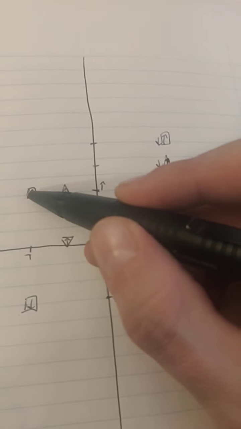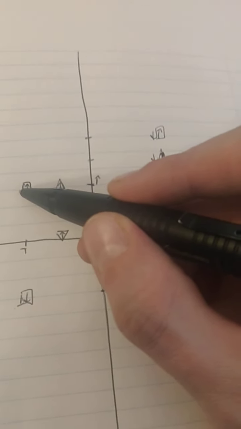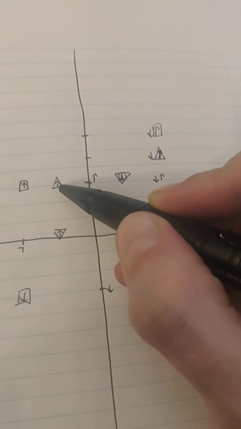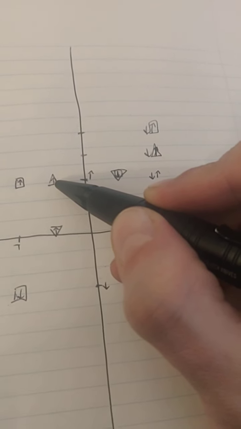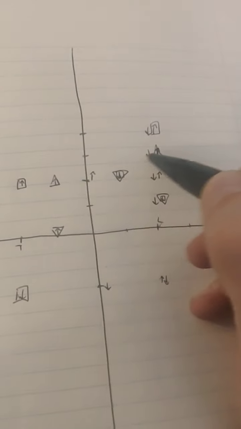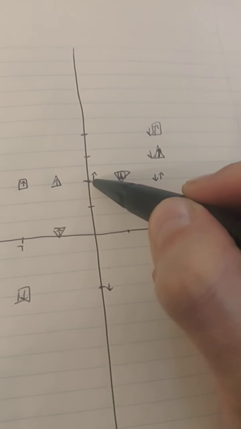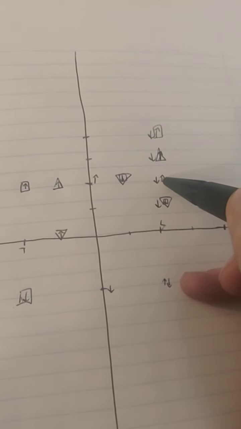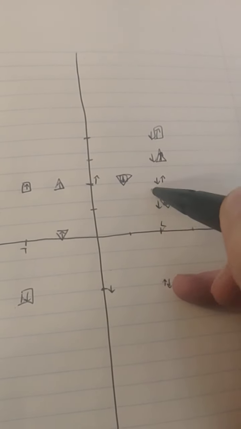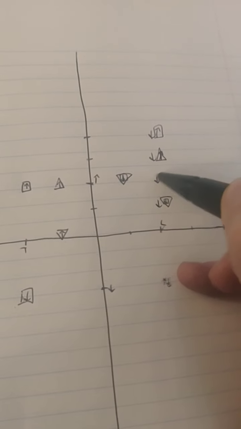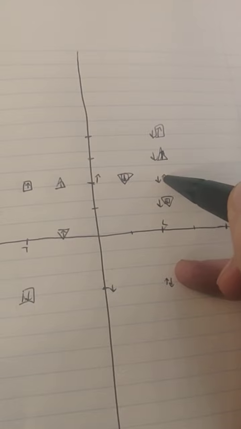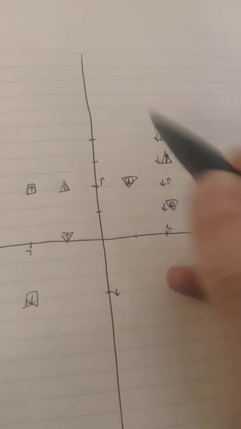You start here; if you left multiply by down, it takes you here. Up triangle of up multiplied by down on the left takes you here. Not a surprise. And then we filled in here now, and we'd already talked about the fact that if you put down triangle multiplied by down up, that gets you back to 1.